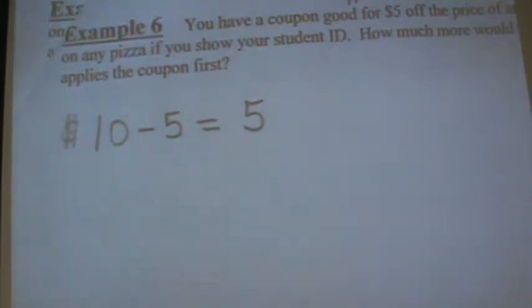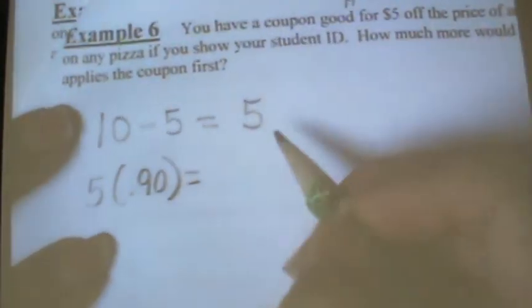Let's say you have your ID on you. How much are you going to pay if you're saving 10%? Everything comes out of 100%. So if I'm going to save you 10%, what portion is left? 90%. You're going to pay 90% of $5. How much is that?